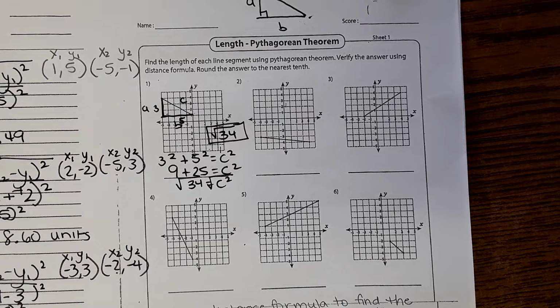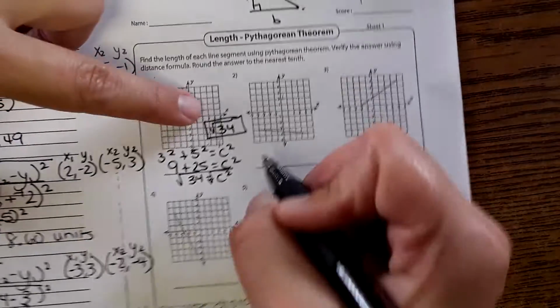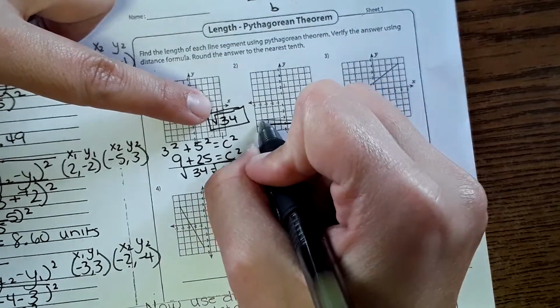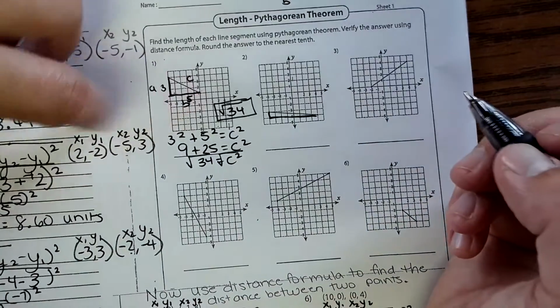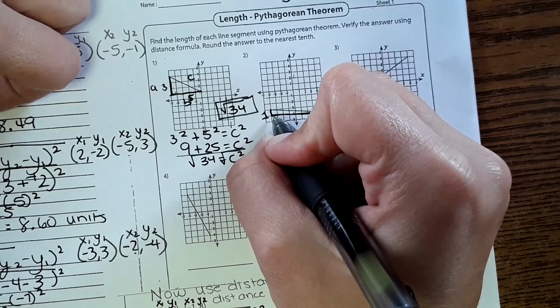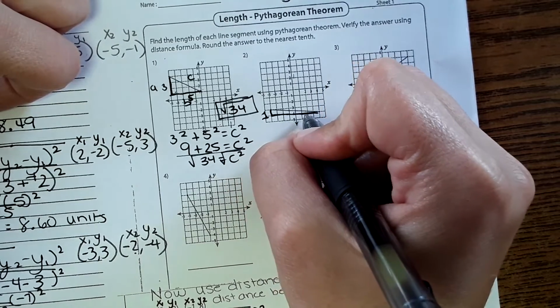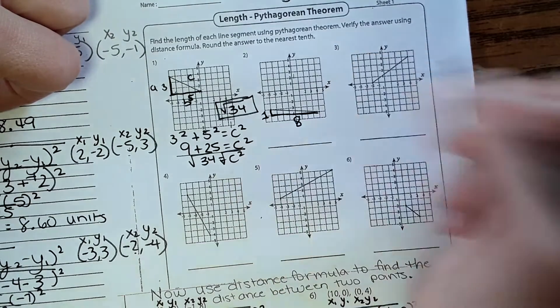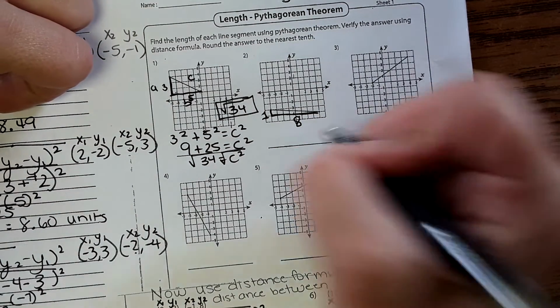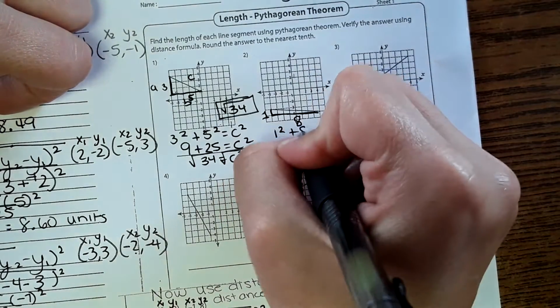Okay, we'll continue with that same process for number 2. Drawing the right triangle. We have 1 unit here, and then on the bottom 1, 2, 3, 4, 5, 6, 7, 8 units. And then just plugging it into the Pythagorean theorem.